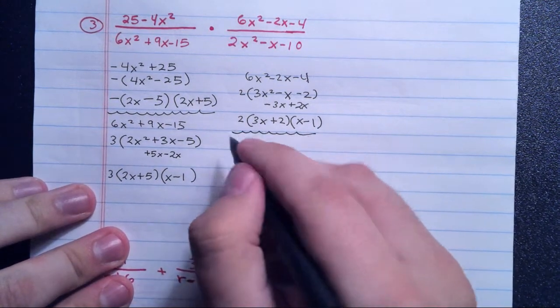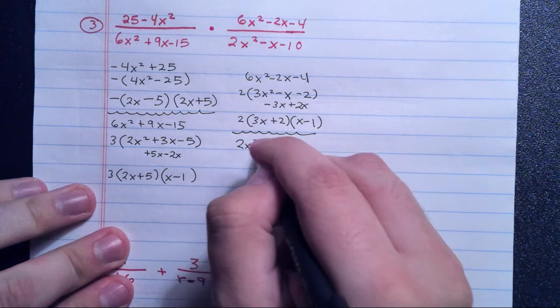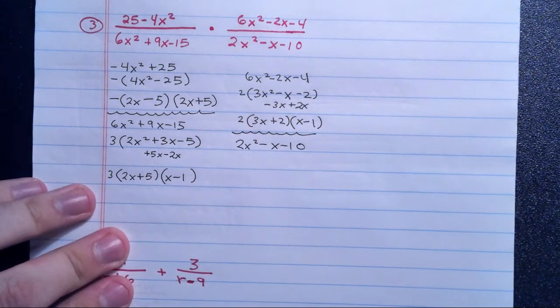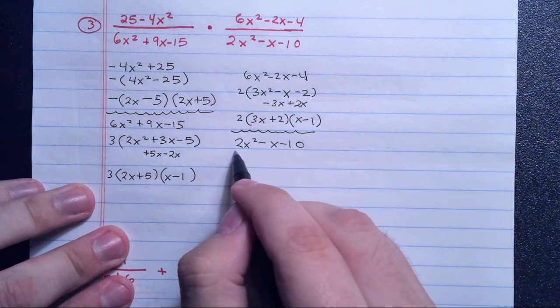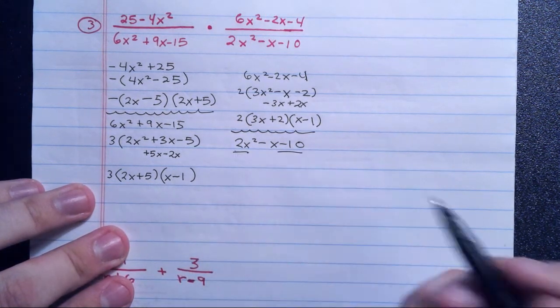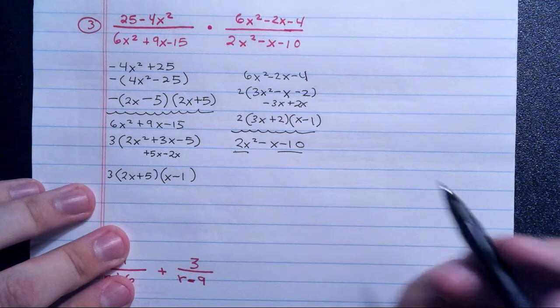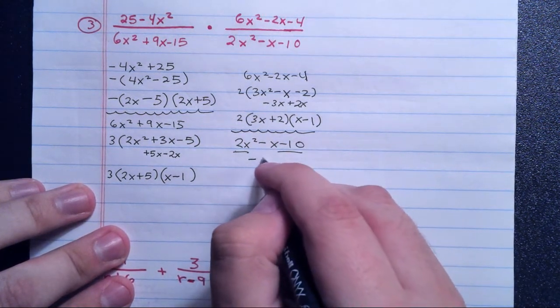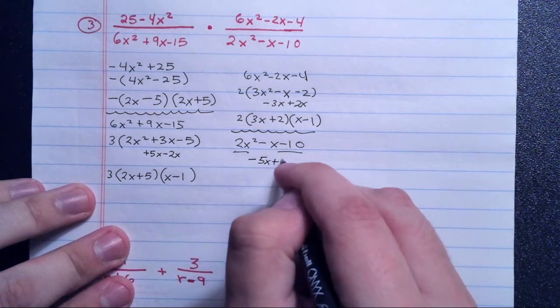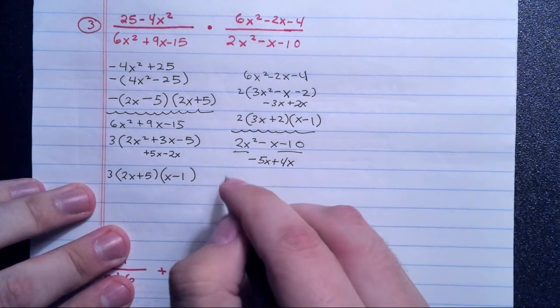Then I have 2x squared minus x minus 10. Well, the greatest common factor of this polynomial is 1, so there's nothing interesting going on there. If I multiply these two things, 2x squared and negative 10 would give me negative 20x squared. Negative 20x squared, its factors which add to negative 1 are negative 5 and positive 4.